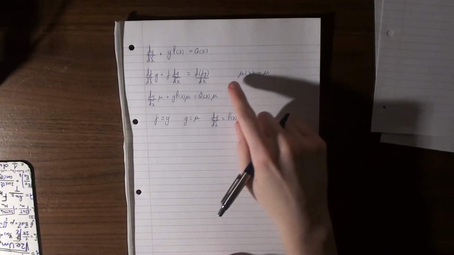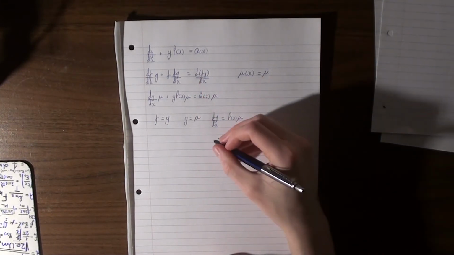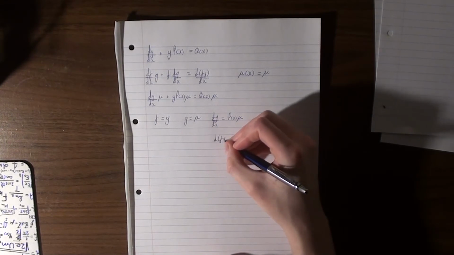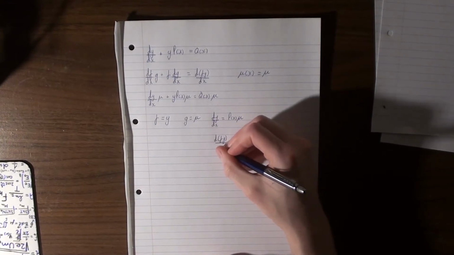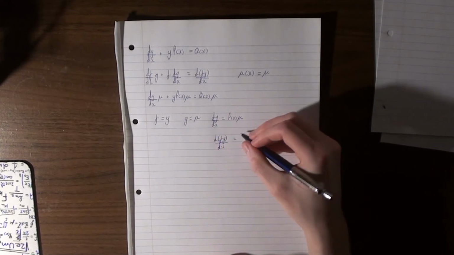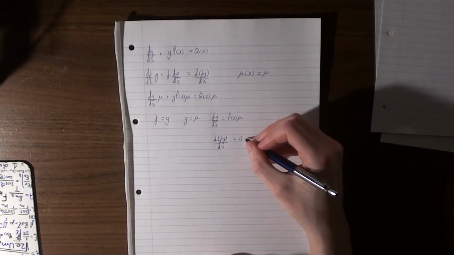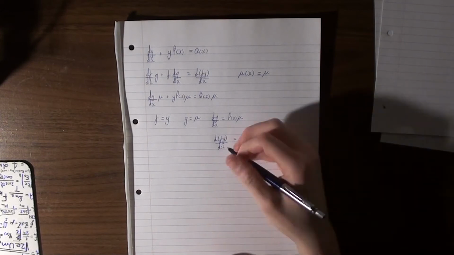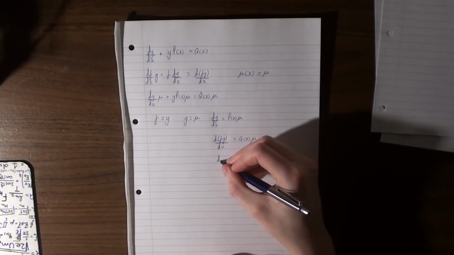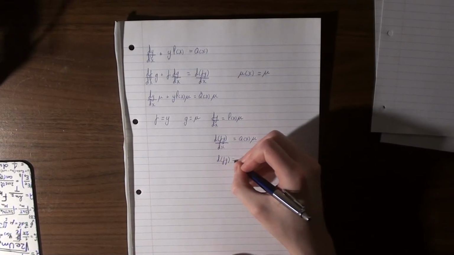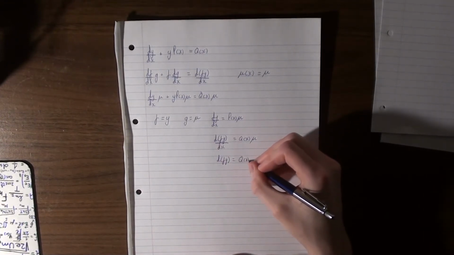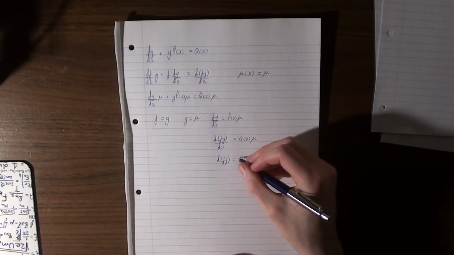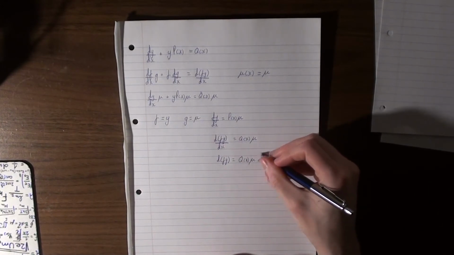And then even better, compare these two things. We have that d(fg) by dx is equal to q of x mu. So if we move that across, we get d(fg) equals q of x mu dx.